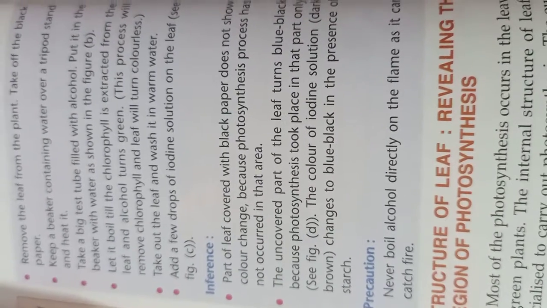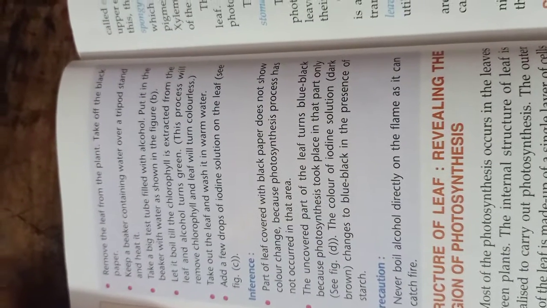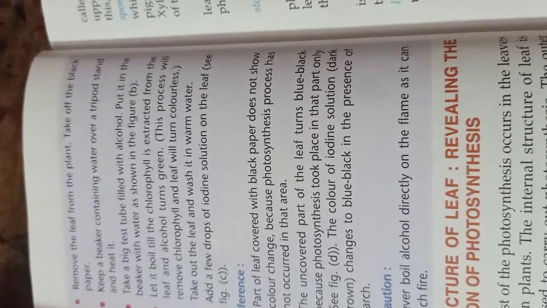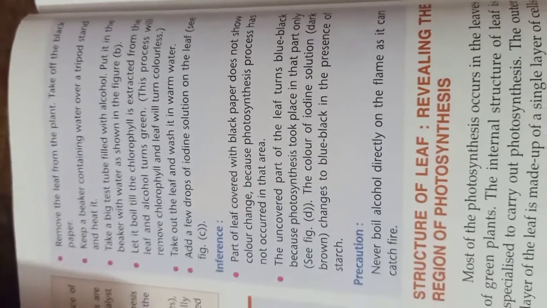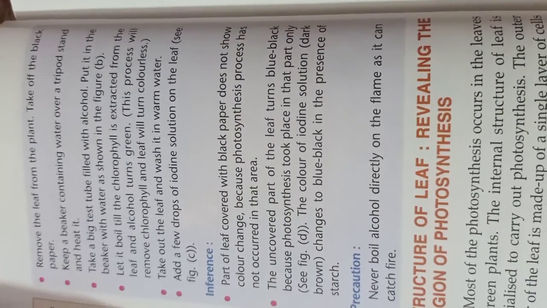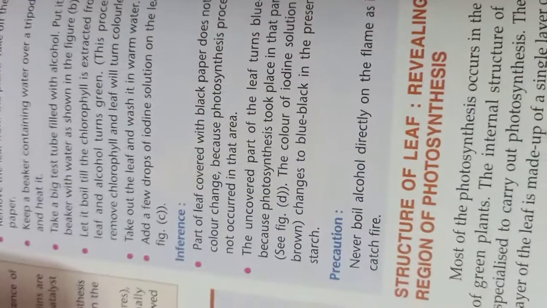Now the precaution that you have to take during this experiment is never to boil alcohol directly on the flame, as it can catch fire. You always boil the alcohol in the beaker containing water.